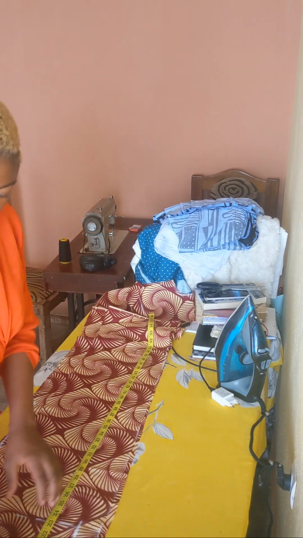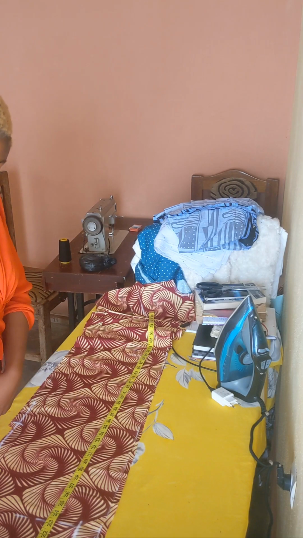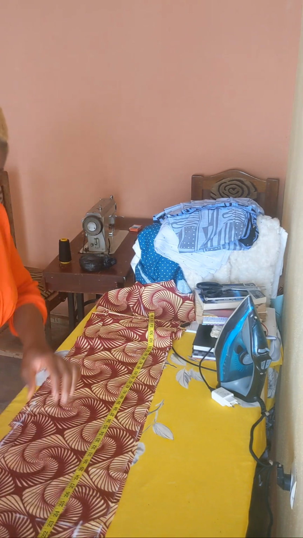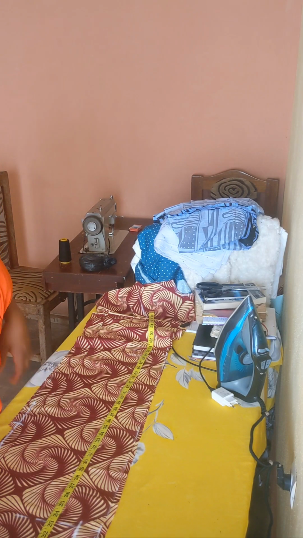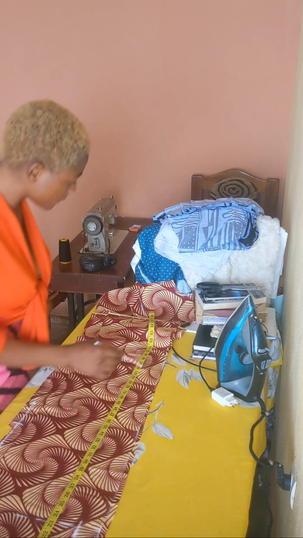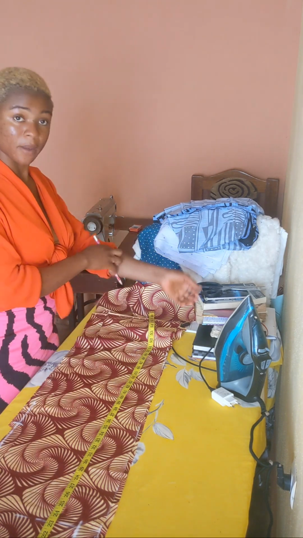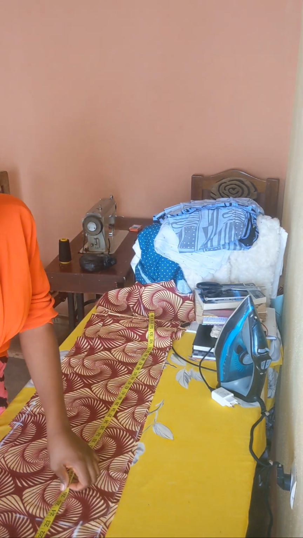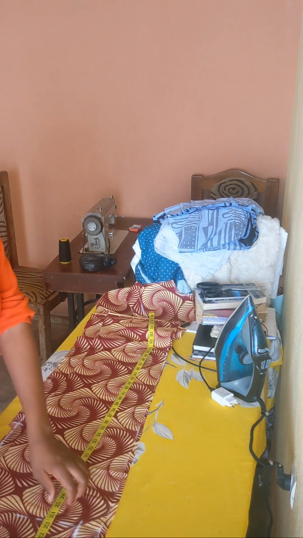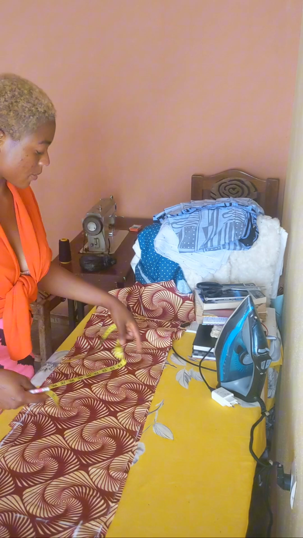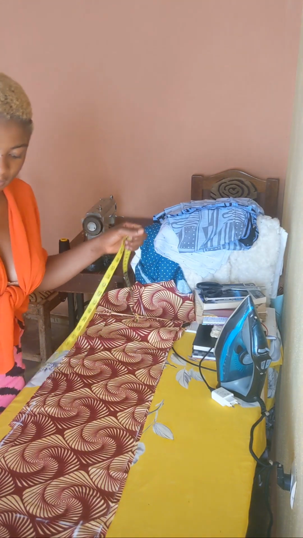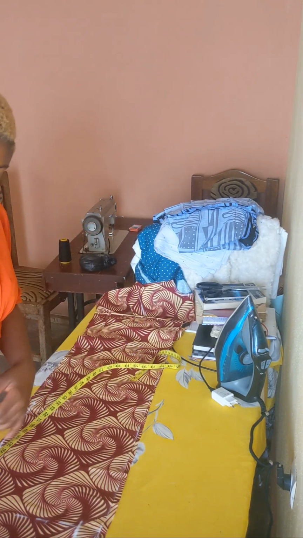And then from her shoulder to hip measurement is 23, so I measure my 23 inches. This is the waist measurement, this is the hip measurement, and this is the lower part of the skirt. Now this is for the front part. These are my vertical measurements. Now I'm going to go with the horizontal measurements.